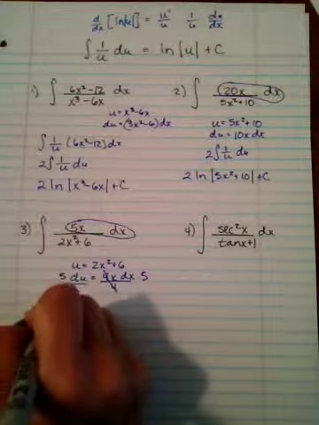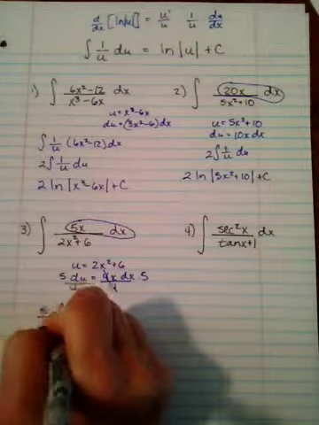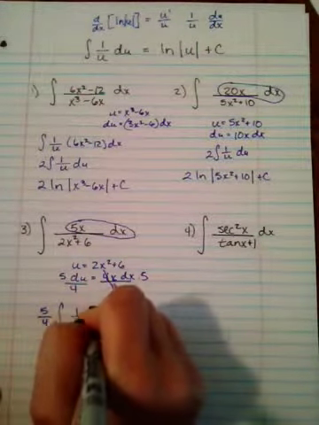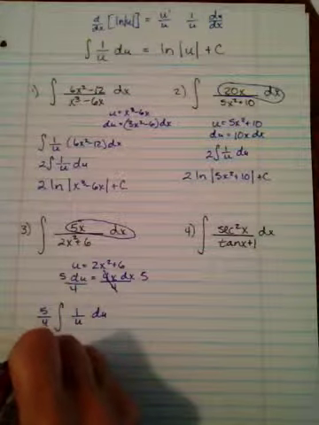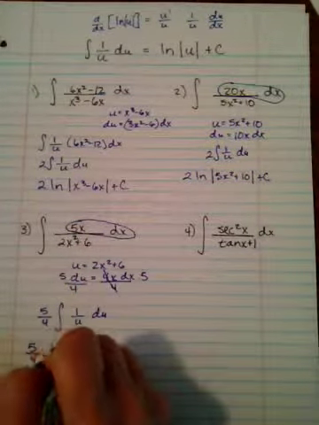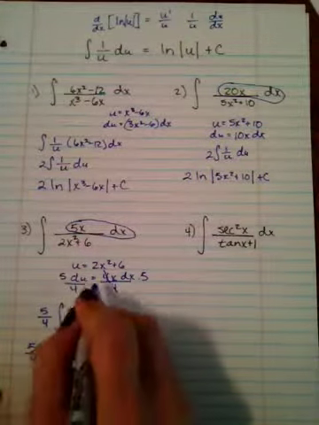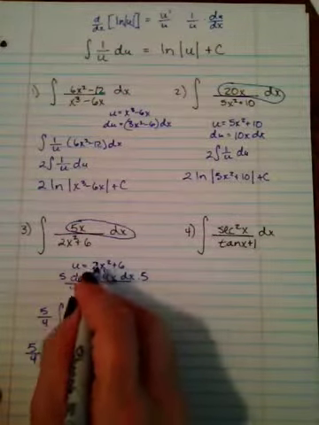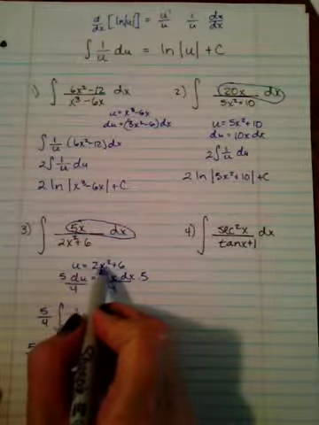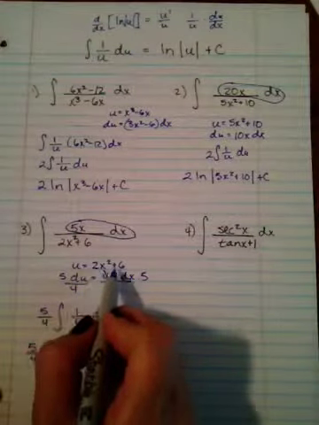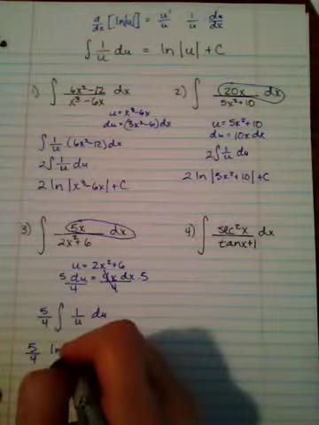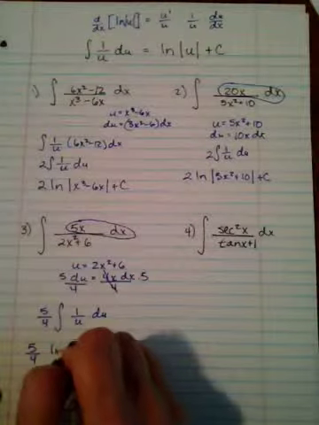So this will be 5/4 the integral of 1 over u du. So my final answer will be 5/4 the natural log, the absolute value, and then you check, do you need absolute value in this one? And you don't. It's squared, that's always positive, times 2 is always positive, plus 6, always positive. So you could have the absolute value if you want, but you do not need it.